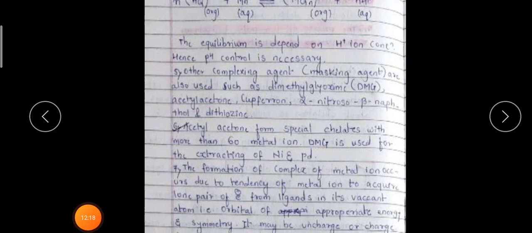Other complexing agents or masking agents are also used, such as DMG, acetylacetone, cupferron, alpha nitroso beta naphthol and dithizone. Acetylacetone forms stable chelates with more than 60 metal ions. DMG is used for extracting nickel and palladium.